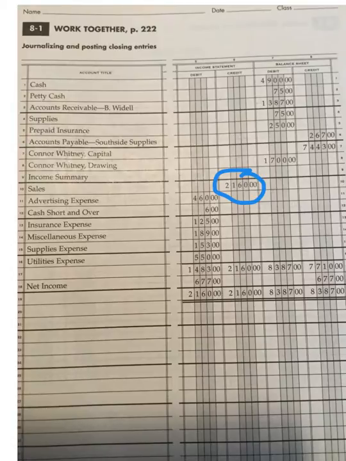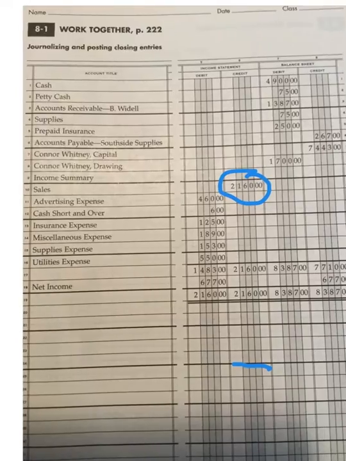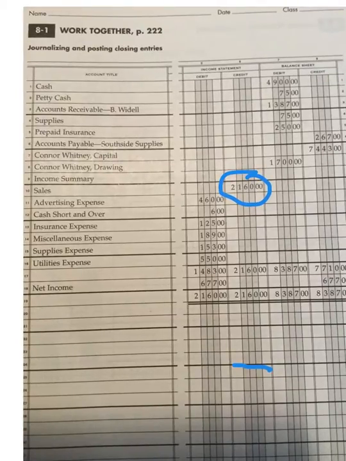So sales has a balance of $2,160. Now, that means that we need to debit that account. And as we mentioned, we are going to debit that account into our income summary. So let's take a look.